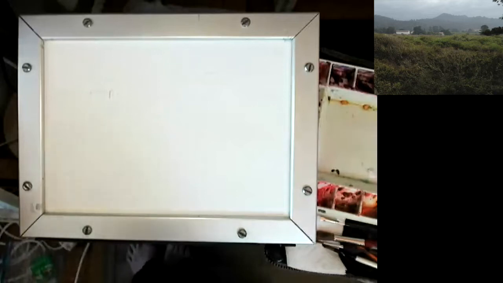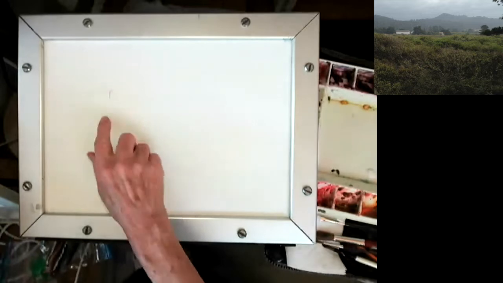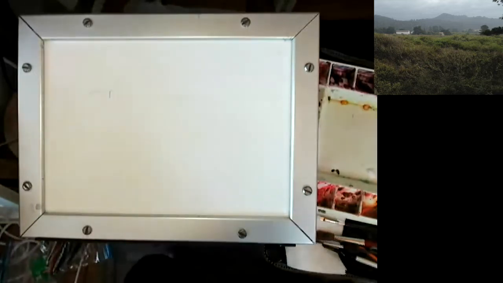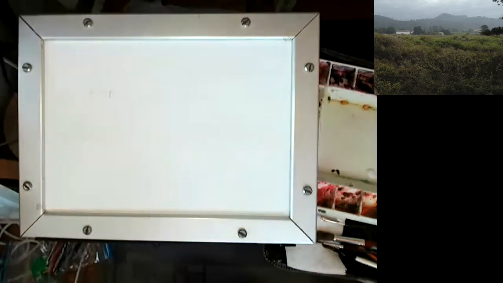You need to leave the white of this visitor center without paint on it. So you can either use Frisket, you can paint around, or you can use tape. Oh, here's an X-Acto. Okay, I'll try that.